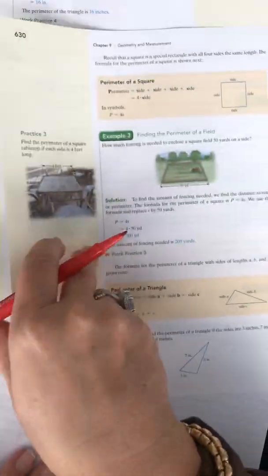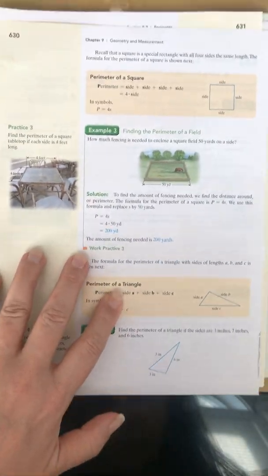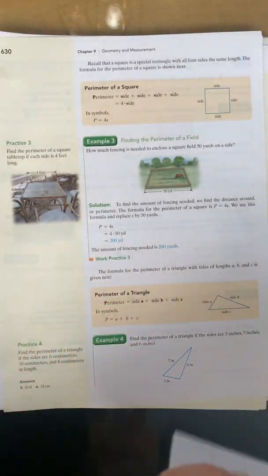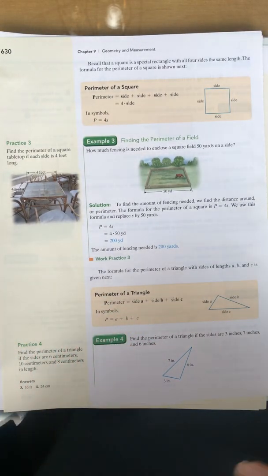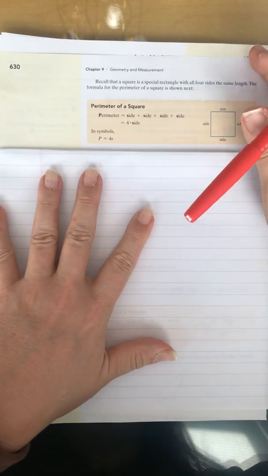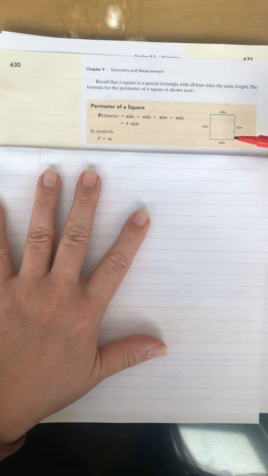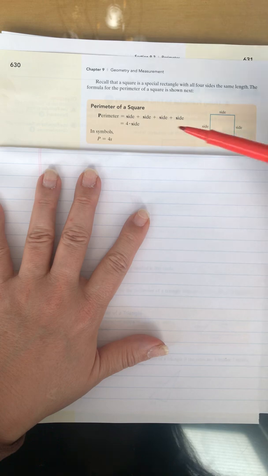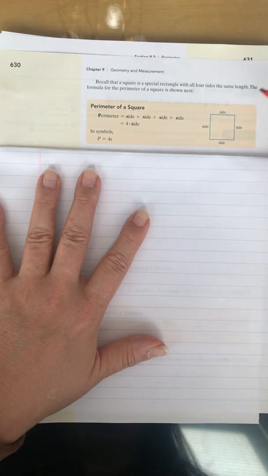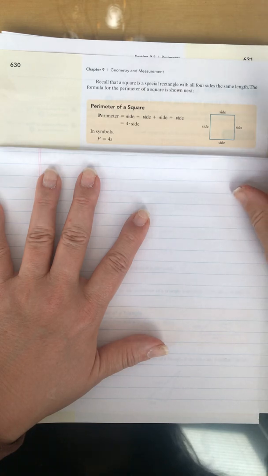Okay, next example. If you have a square, all of the sides are exactly the same. So to find the perimeter of a square, you can add the side 4 times, or simply multiplication is repeated addition. So 4 times one side is another way to find the perimeter of a square.